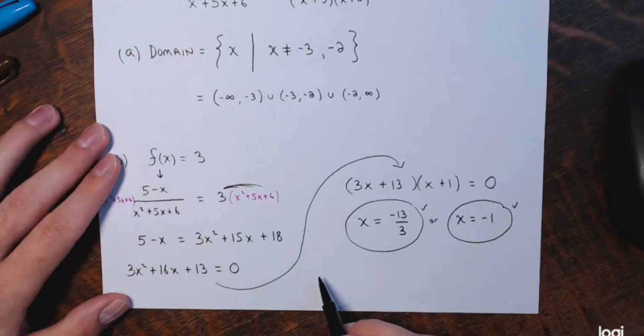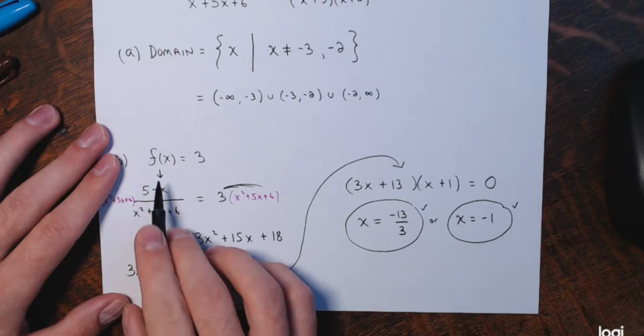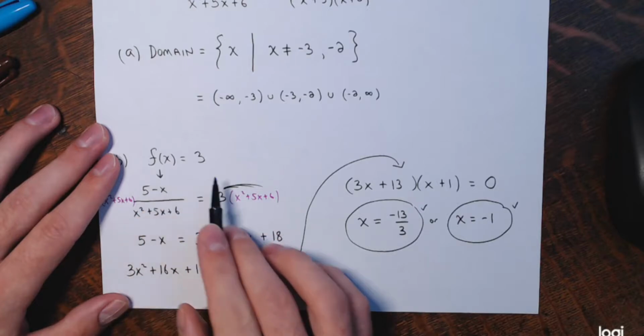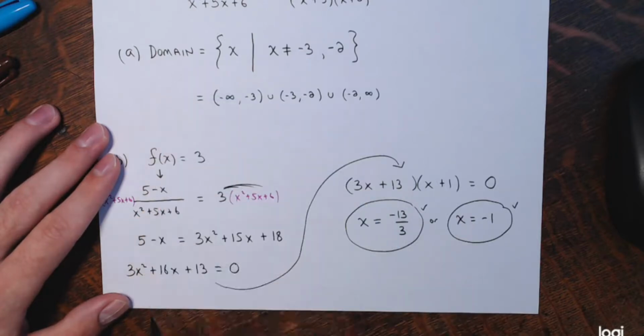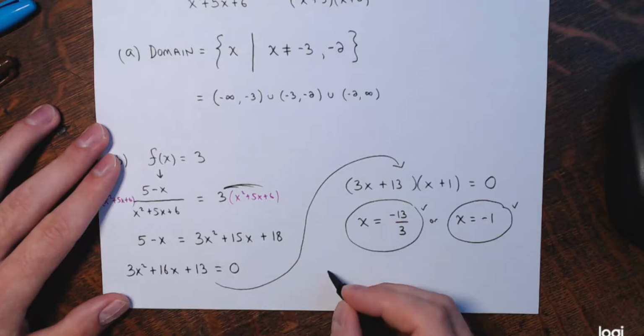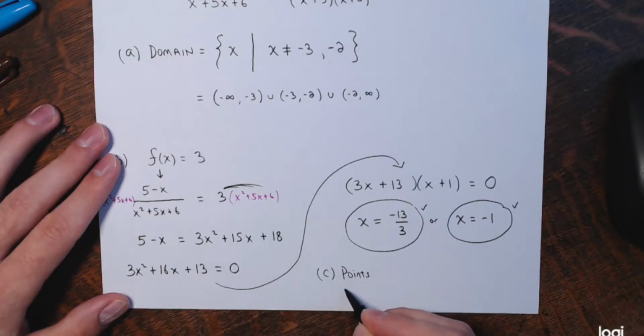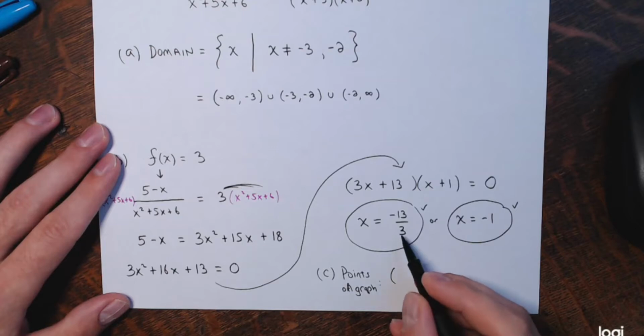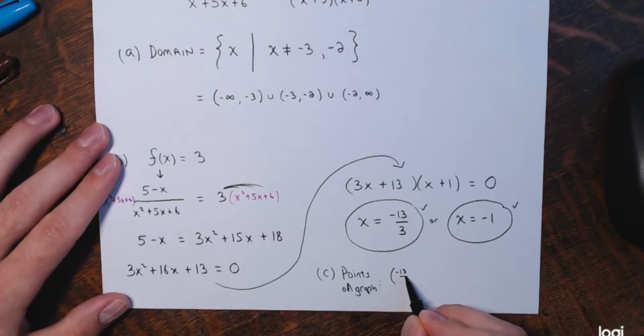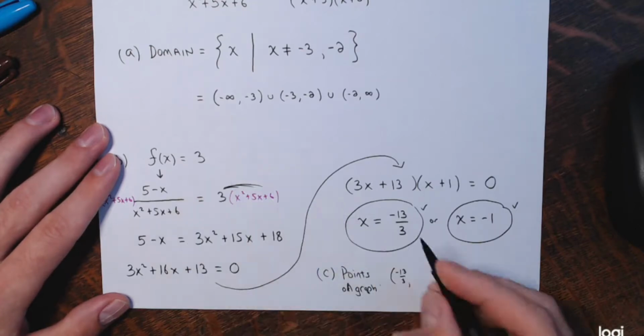All right. So now that I have the solutions to this equation, when is f of x equal 3, I can tell you some points on the graph of f. Right? And that's part C. Right? So points on the graph of f that I can tell from part B, points on graph. One of them would have an x value of negative 13 thirds and a y value of 3.